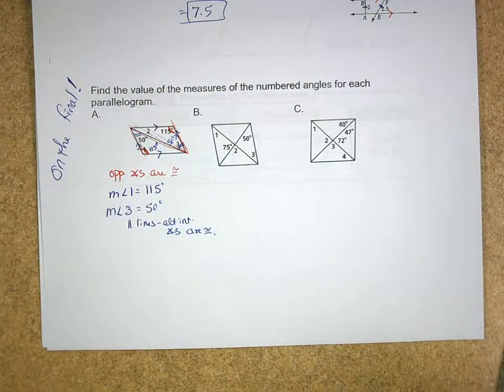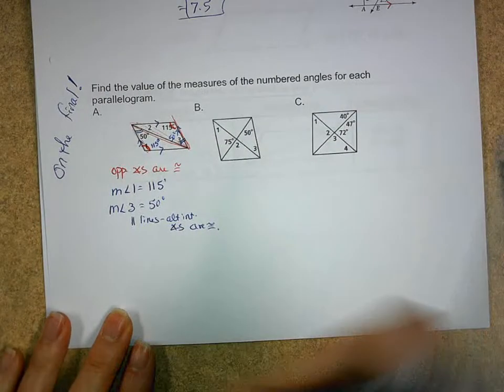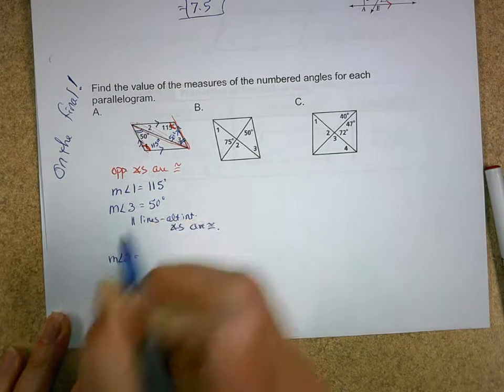I can use the fact that the angles of a triangle add up to 180. Notice that doesn't go away. I still can use that. So the measure of angle 2 is going to be the following.